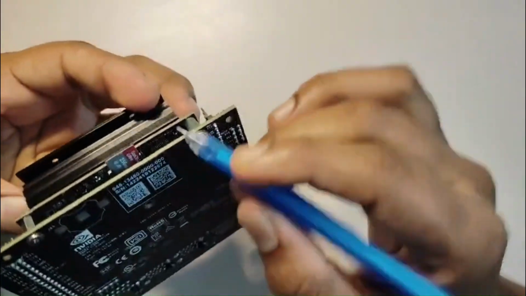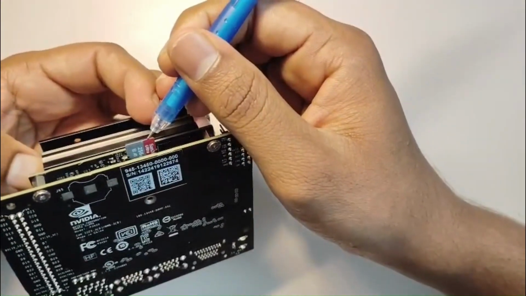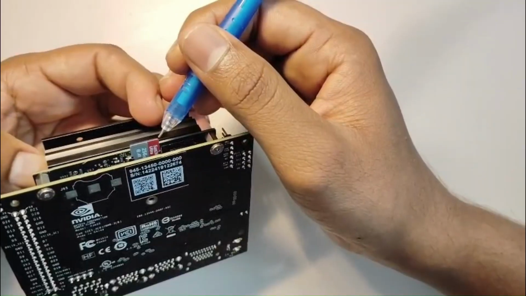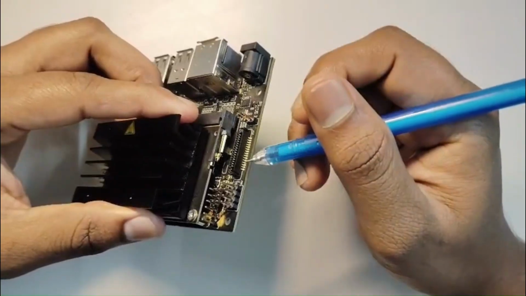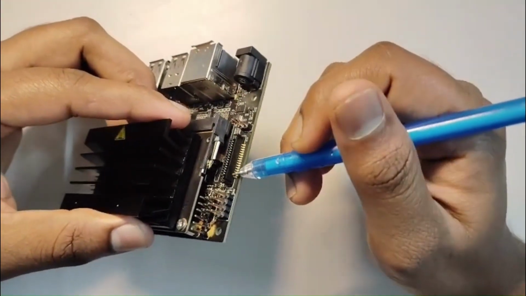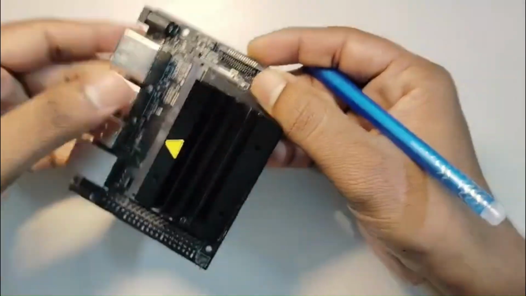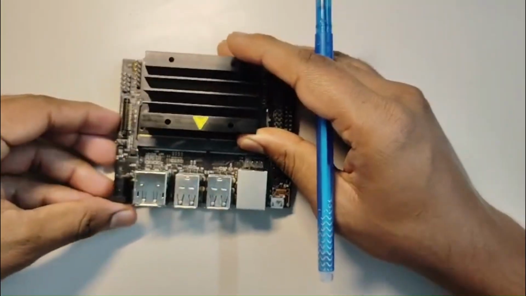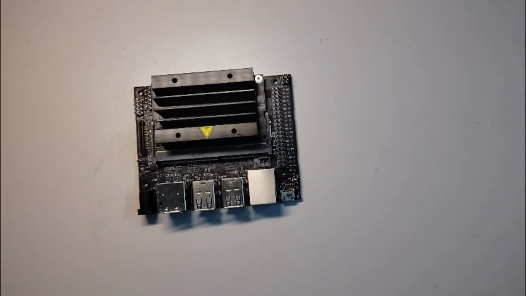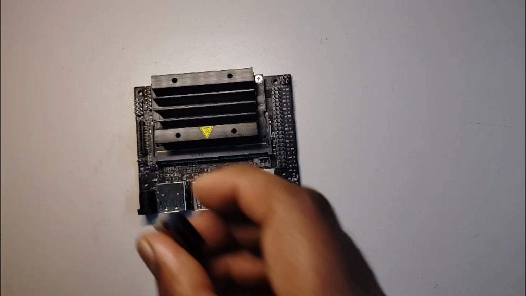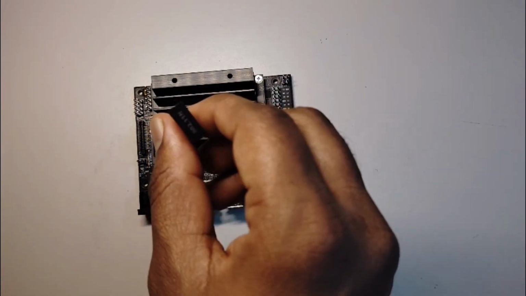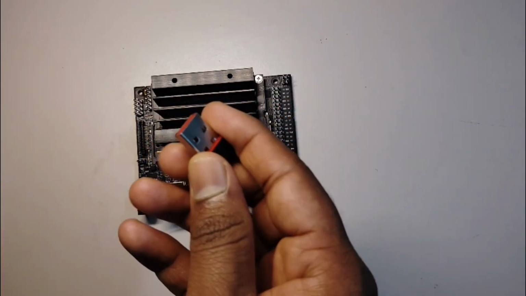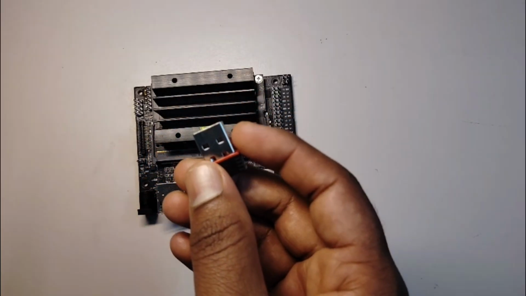You can see here the micro SD card slot is also available for the main storage, and this one is for the camera. We can connect a camera here, and this one is the heatsink. The Jetson Nano box contains a Wi-Fi RF module. This one is used for good signal sense. If you do not use this one, we get low range and unstable connections.